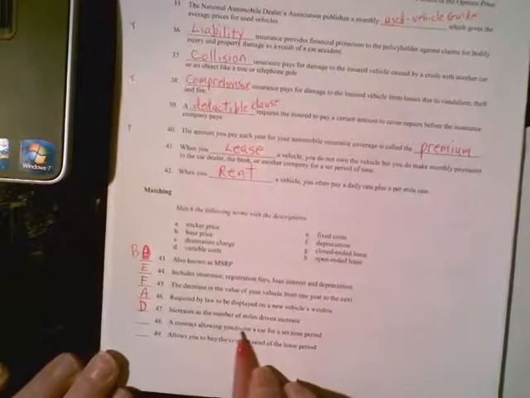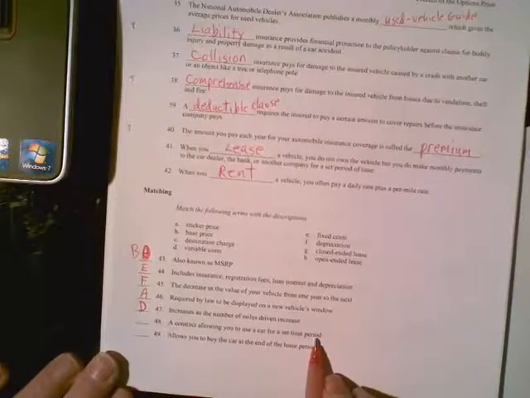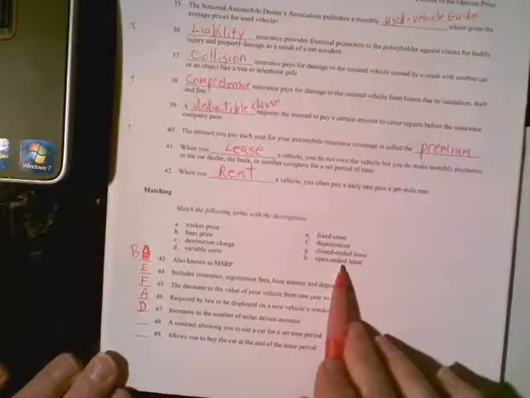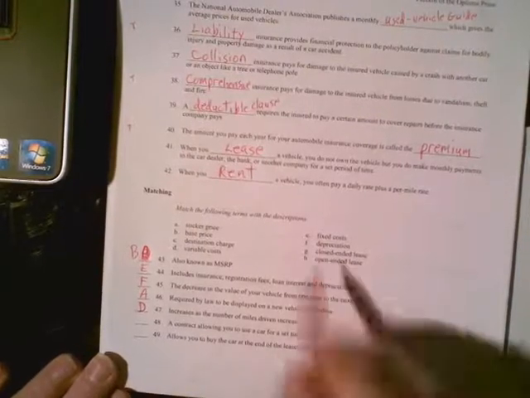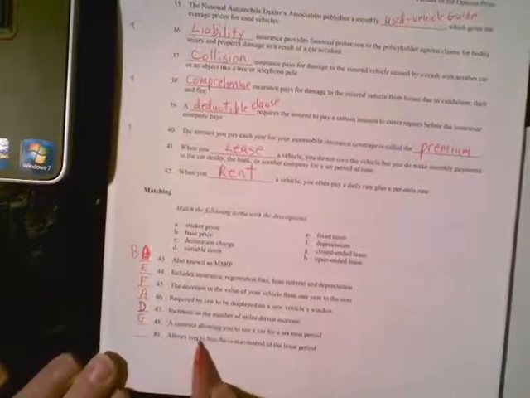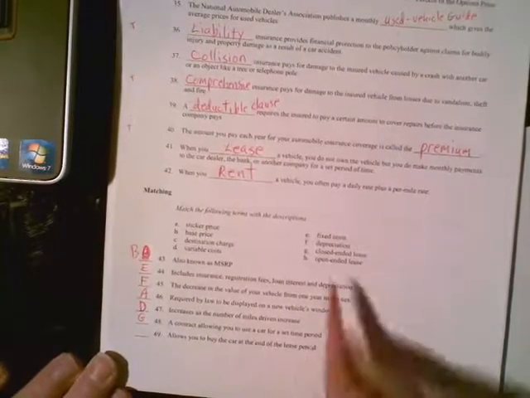A contract allowing you to use a car for a set period of time. It's a lease, but we look over here. And remember, a closed lease is you use the car and then you give it back to them. So that's the one we're going to go with there. Allows you to buy the car at the end of the lease period. That was the open lease. So that's H. And then 50 says the cost of shipping a vehicle from the factory to the dealer. That's C, that's the destination charge.